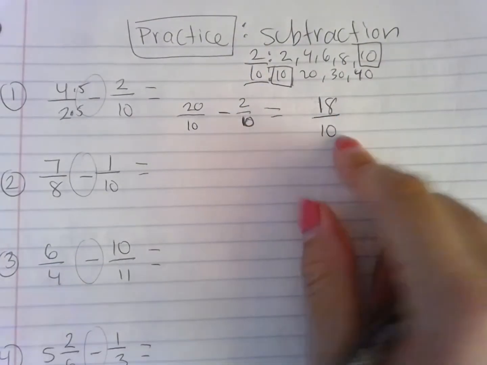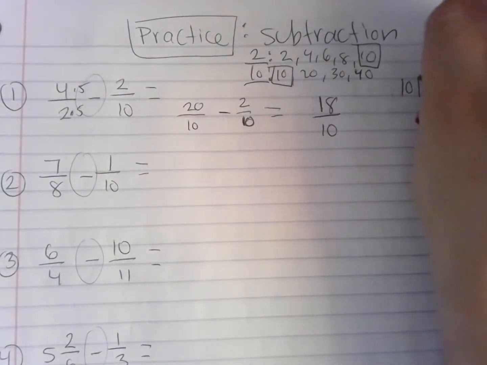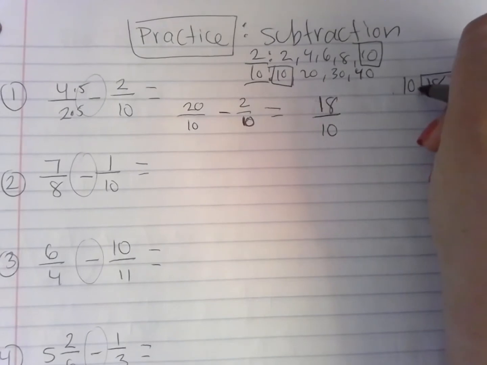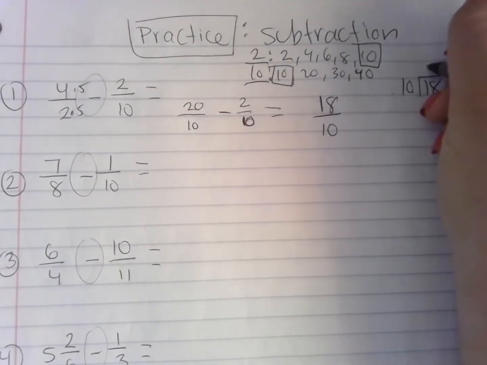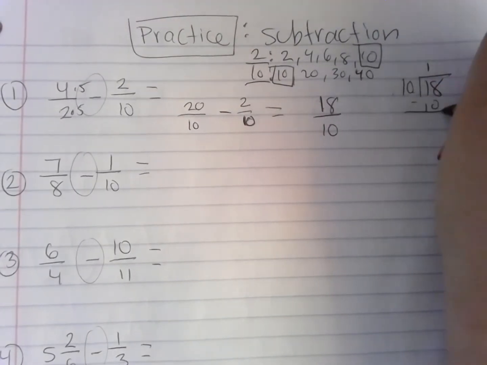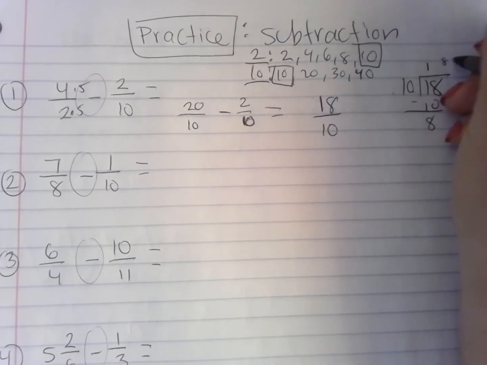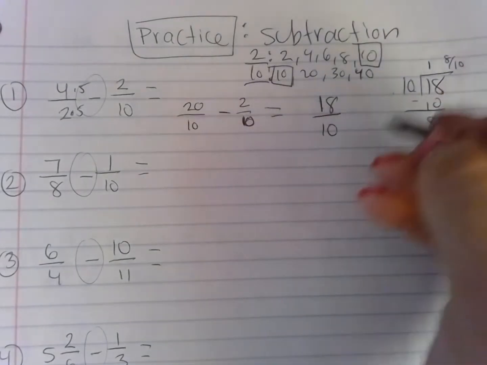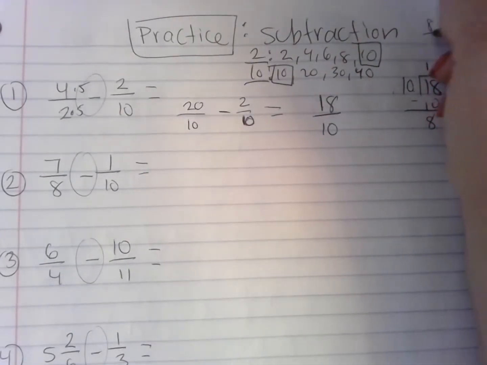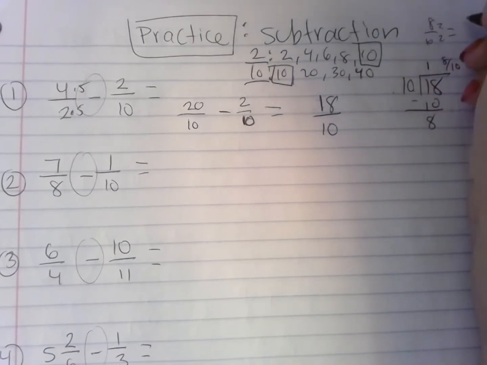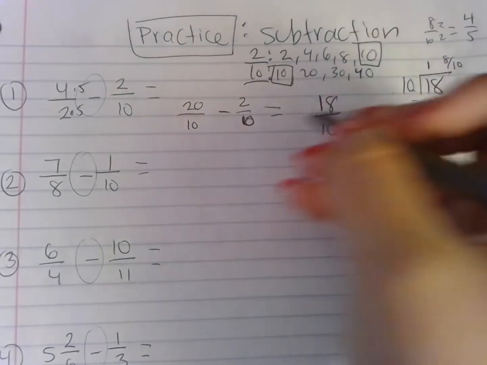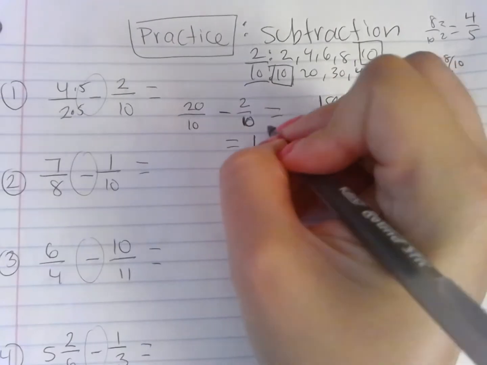This is still an improper fraction, so you have to do long division. How many times does 10 go into 18? Well, it only goes once, so we got 1, and 8 tenths. And I have to reduce that. So 8 over 10, reduce it by 2, 4/5. So my official answer is going to be 1 and 4 over 5.